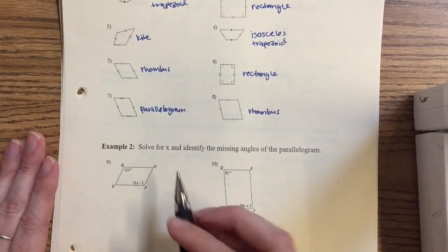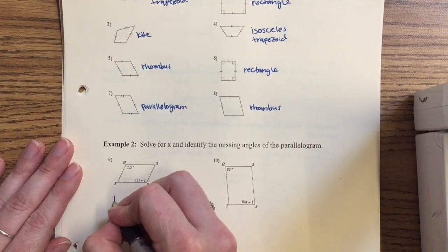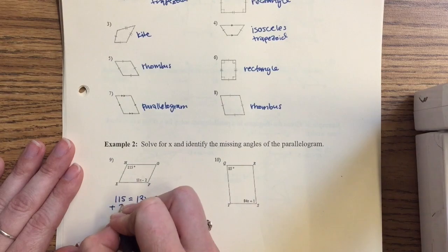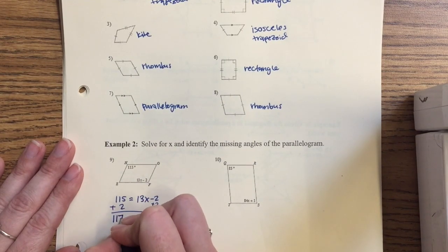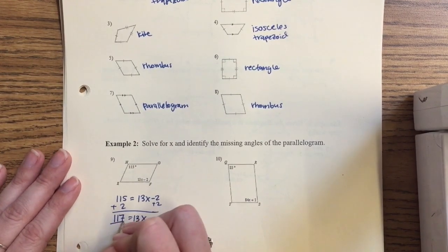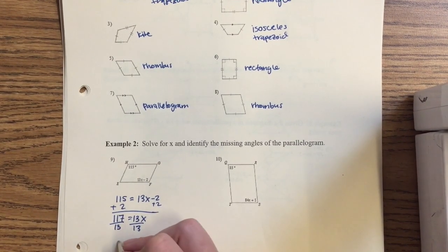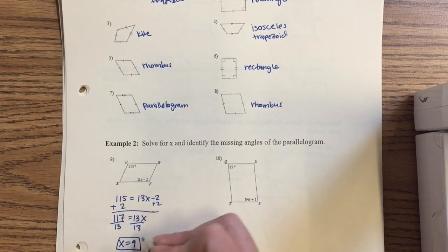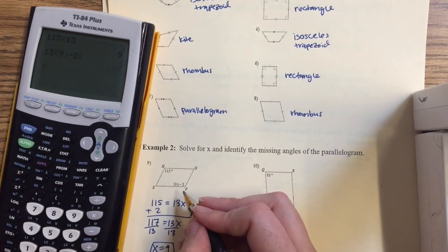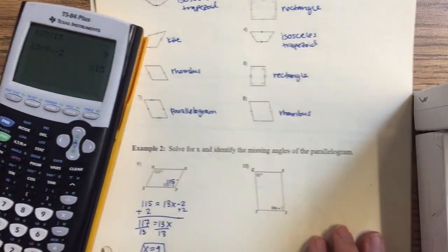On number 2, we are going to solve for x and identify the missing angle. These two will be equal in size. Add the 2. Divide by 13. X is equal to 9. Plug it in. So you would do 13 times 9 minus 2. And you know that you did your work correctly because they should be equal.